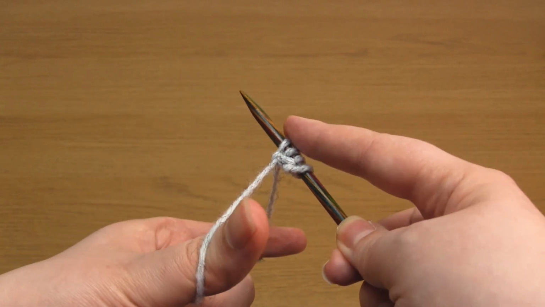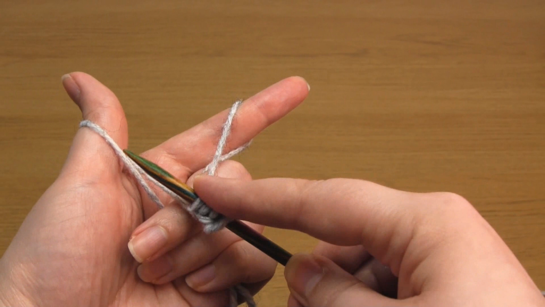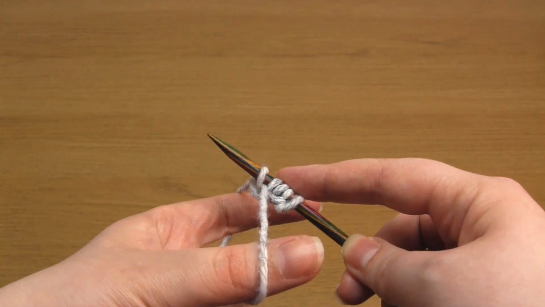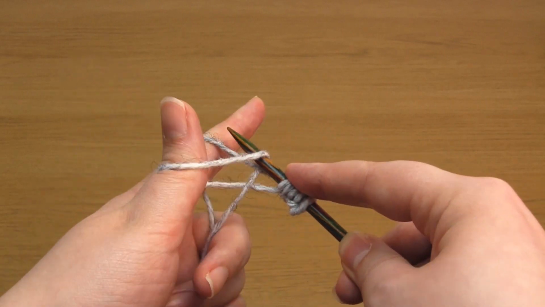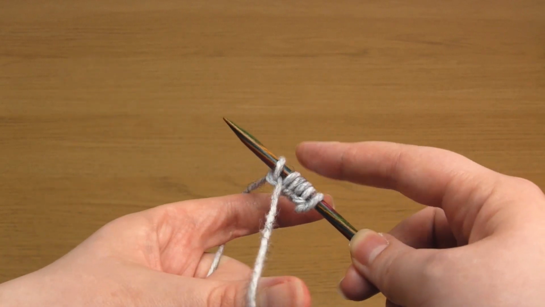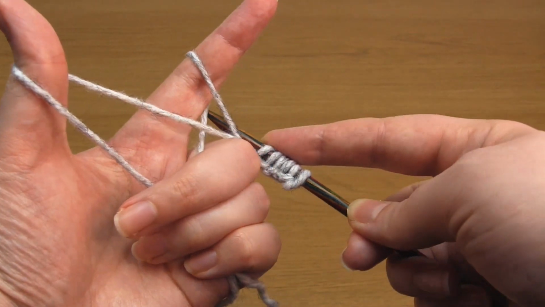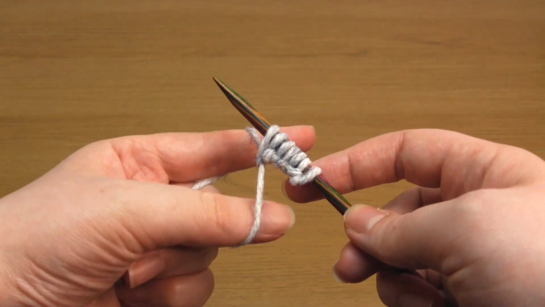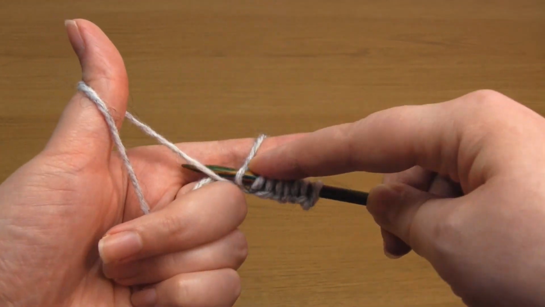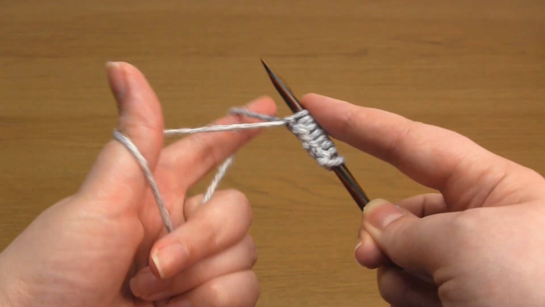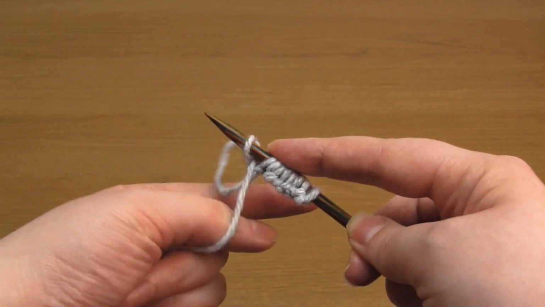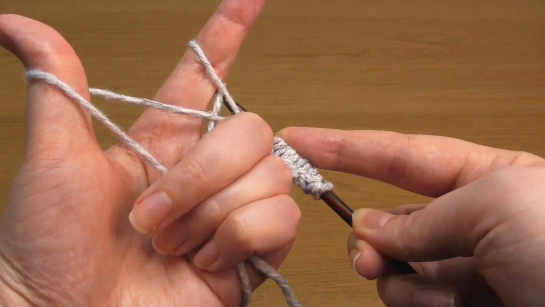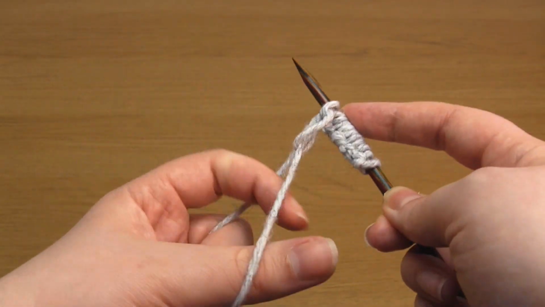And I just need to repeat that until the end. So I need to cast on 2 stitches knitwise, and then 2 stitches purlwise. Then 2 stitches knitwise, and then 2 stitches purlwise, and so on.